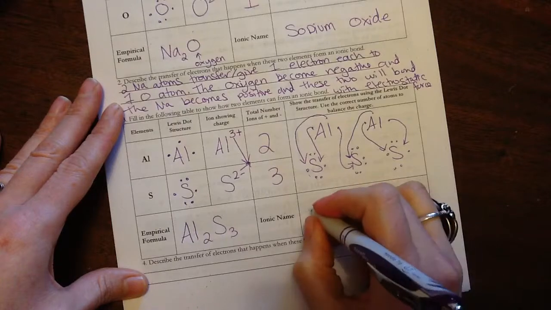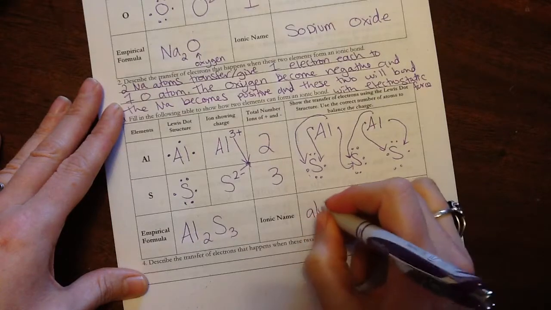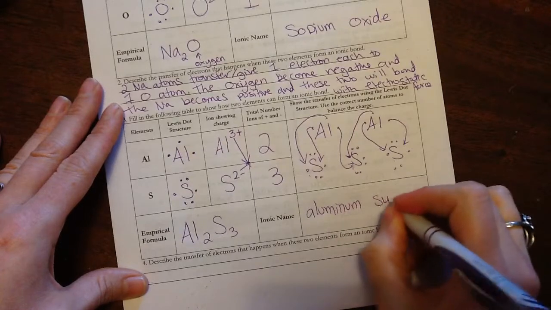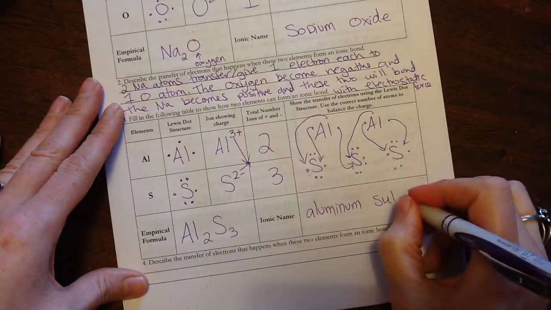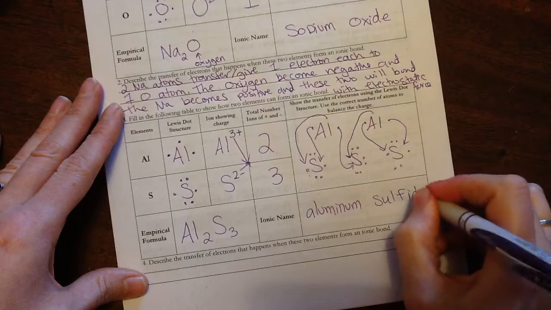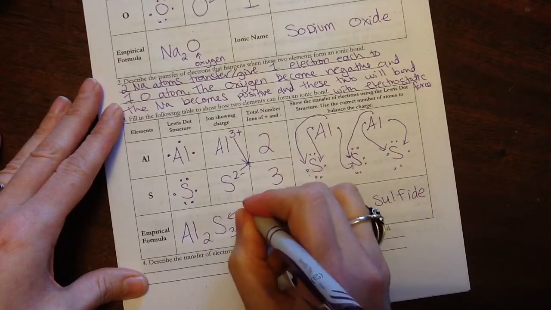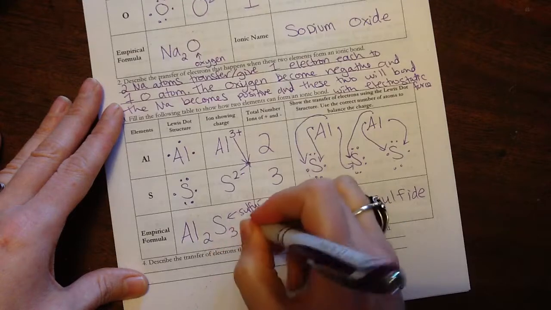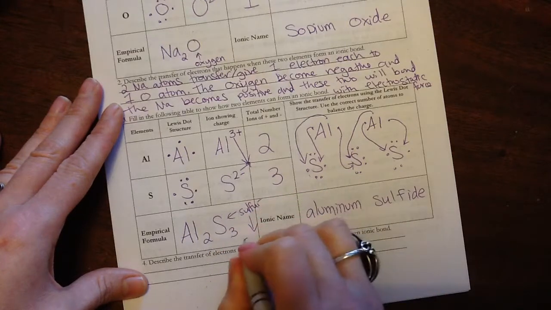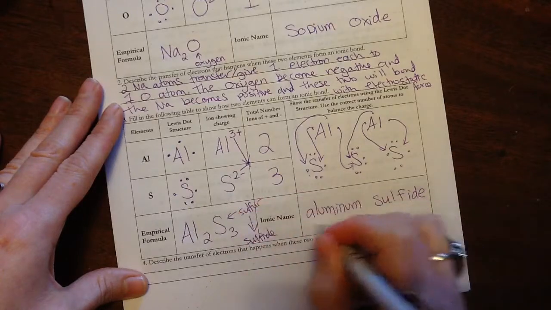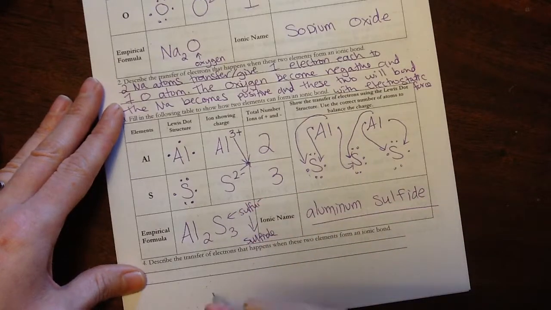S3. Our name, again, I'm going to do lowercase, it doesn't matter. Aluminum, and aluminum kept it the same because it's a metal. And then we've got sulfide, because this was sulfur. And then when it becomes an ion, it is going to be a sulfide. So that's why we're getting that sulfide.